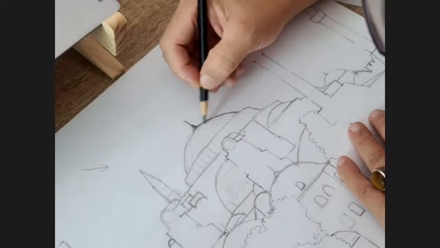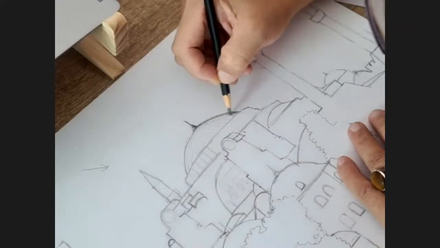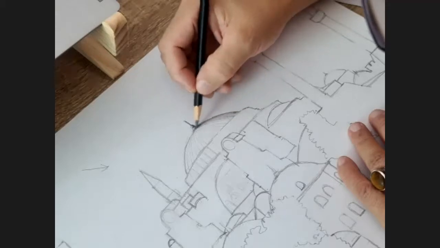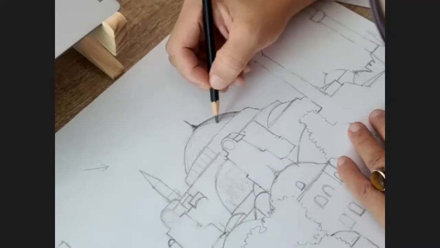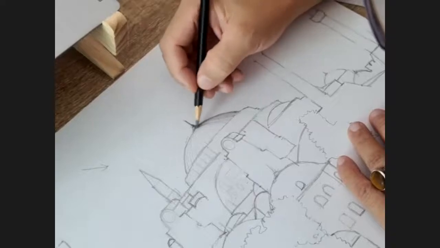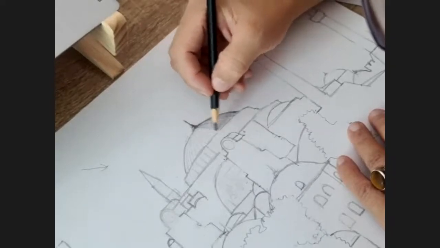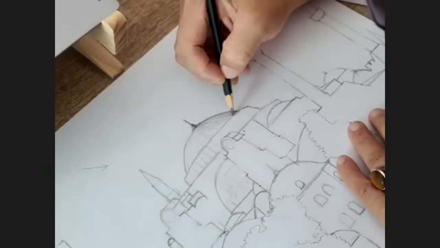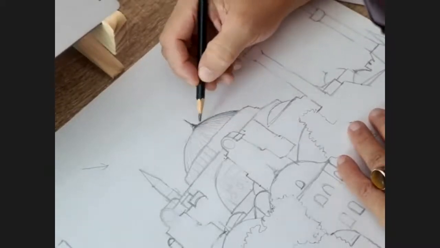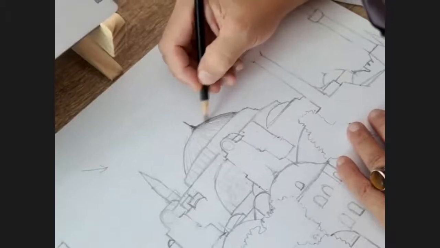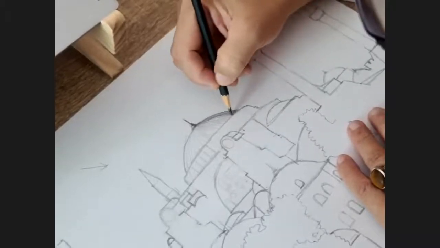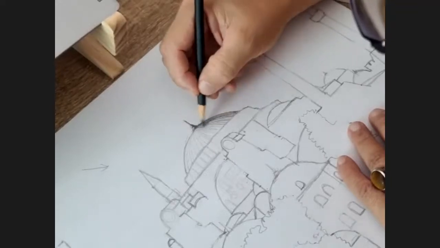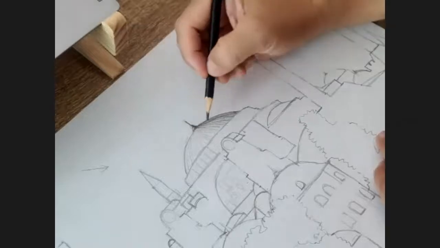While you're doing this, make sure you vary your pressure while you're holding your pencil. Basically, make sure you don't hold it too firm. So this is the first thing that I'm going to do, just to show the form of the dome. So we're going to create a shadow here for the dome. You can see, yeah.